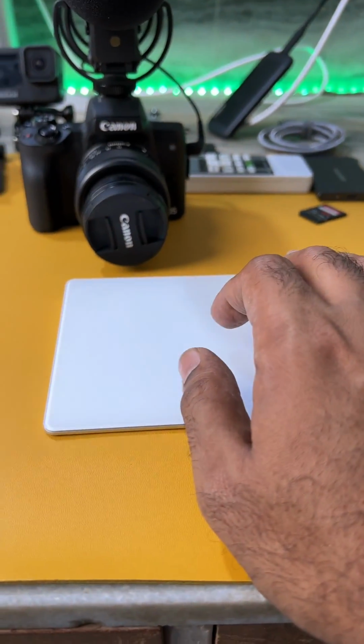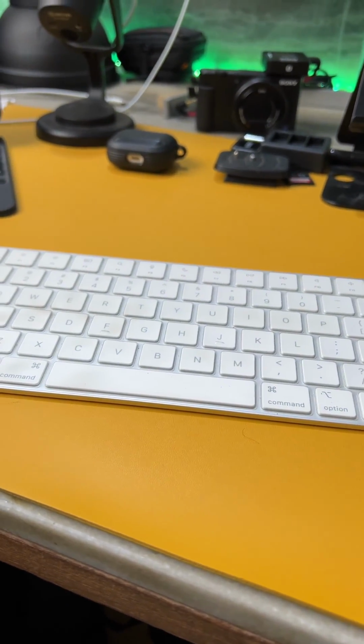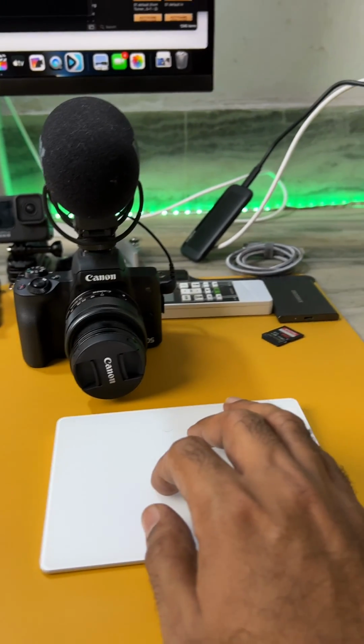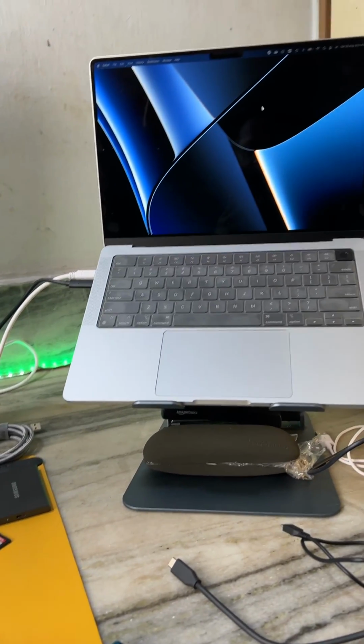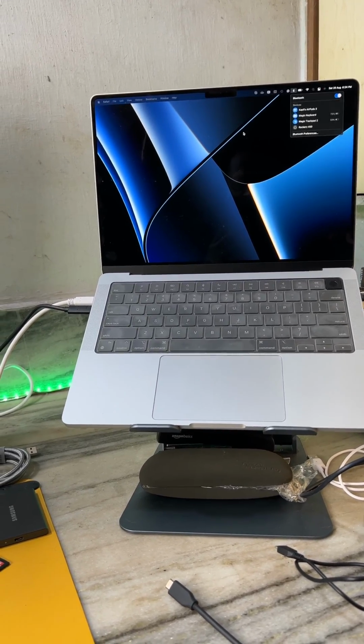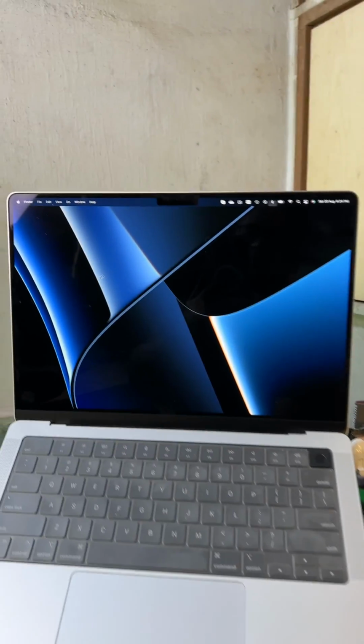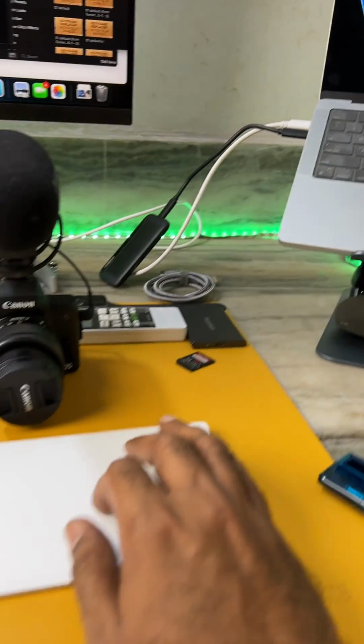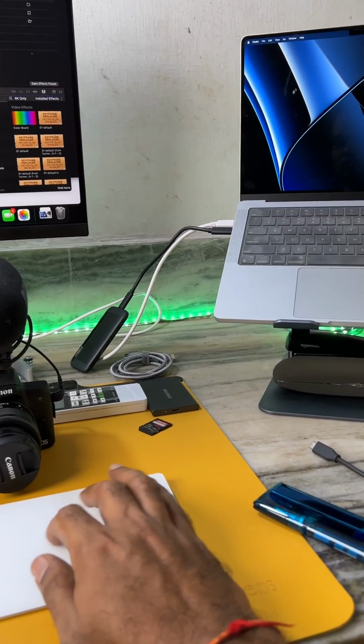Hey guys, can you see this trackpad and this magic keyboard? It is actually connected via Bluetooth to my MacBook Pro. See, magic keyboard and magic trackpad. It's connected over here. Can you see the mouse cursor? See, I'm just moving it on the trackpad and it's moving over there.